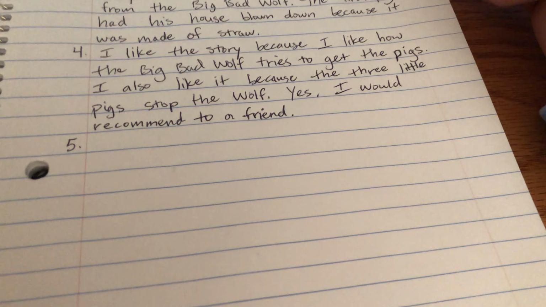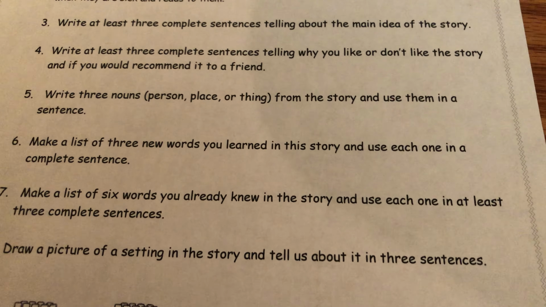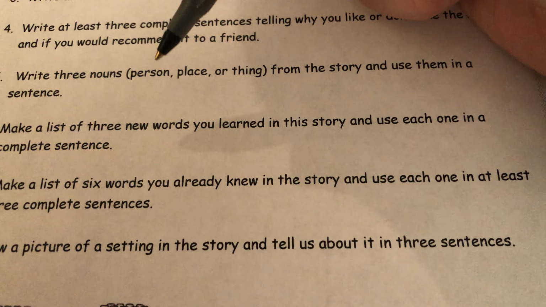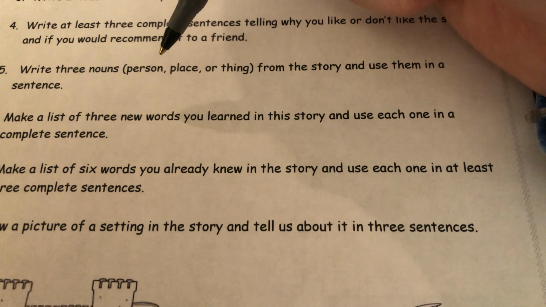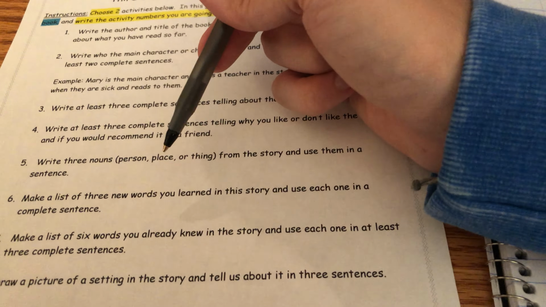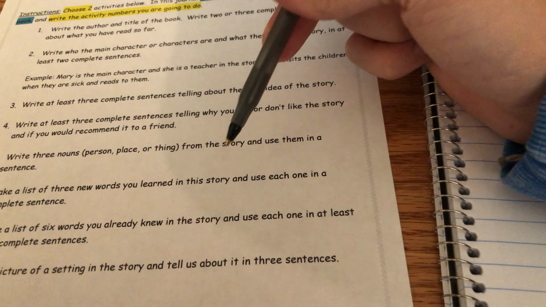If you would recommend to a friend, you could just say, yes, I would recommend to a friend. It doesn't ask you why you would recommend it to a friend, but it did ask you why you like the story or not. Number 5, write 3 nouns. A noun, in case you didn't know, is a person, a place, or a thing. So it could be like Mr. Fronius, I'm a noun. Or this table I'm writing on is a noun, or this pen, from the story, and use them in a complete sentence.